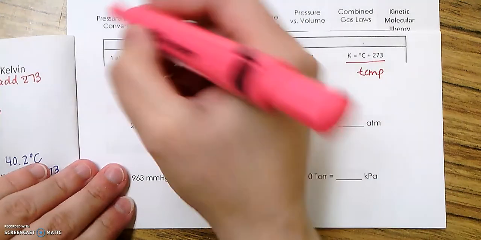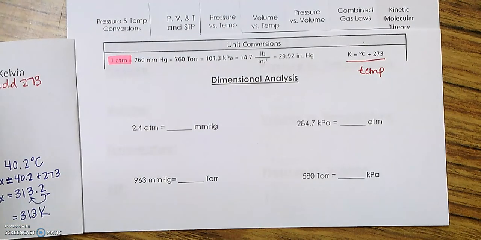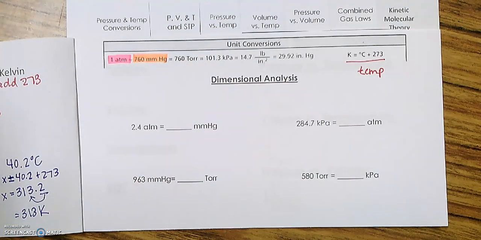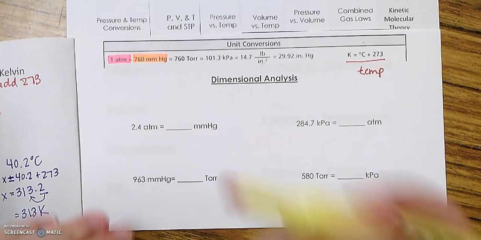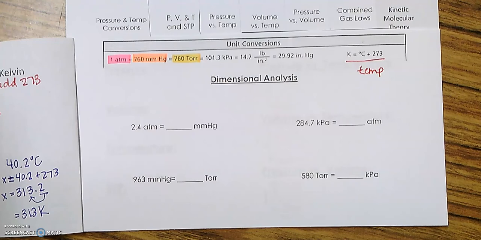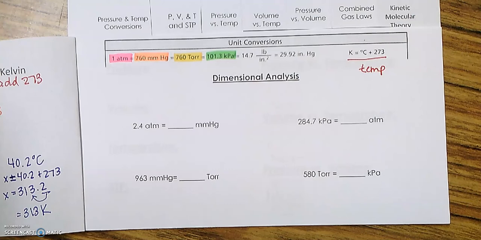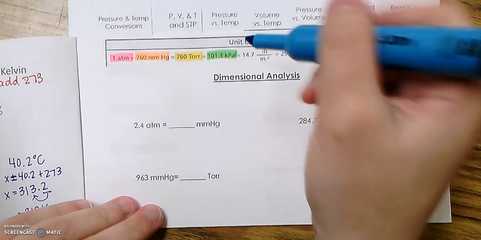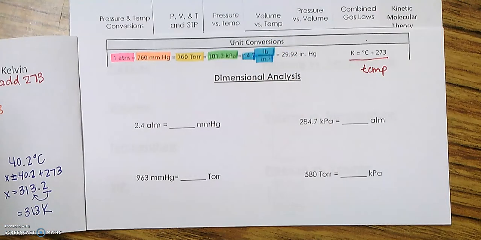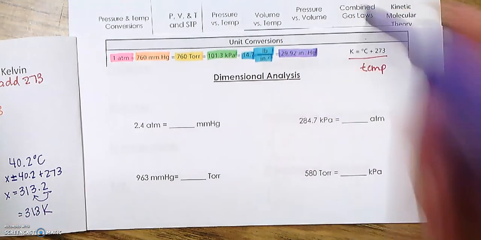So just to help me out here, I'm going to highlight 1 ATM, 760 millimeters of mercury, 760 torr, 101.3 kPa, 14.7 pounds per square inch, and 29.92 inches of mercury.